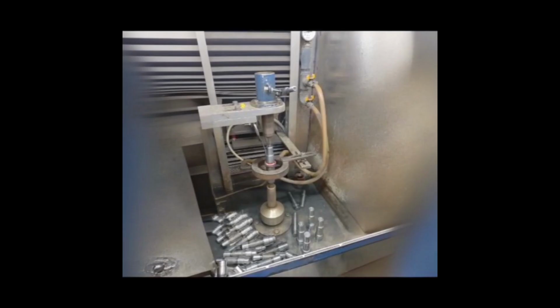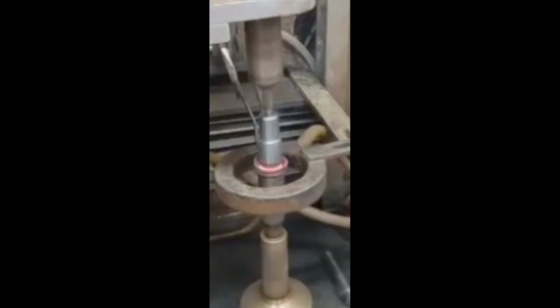For better understanding of this process, I am showing you an image from a practical induction hardening process. Here you can clearly see the gap between the inductor and the workpiece. It is necessary to have the gap, otherwise if these two come in contact there will be a short circuit, so it requires a gap.